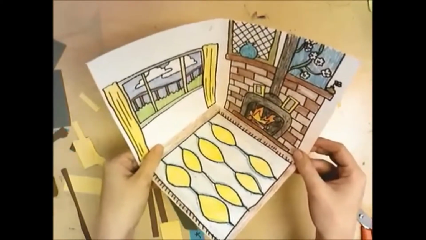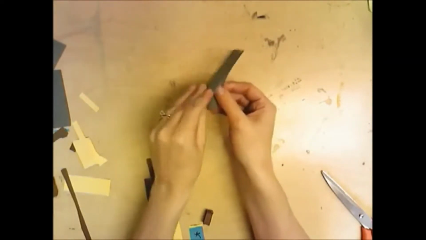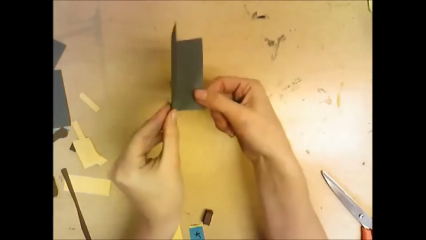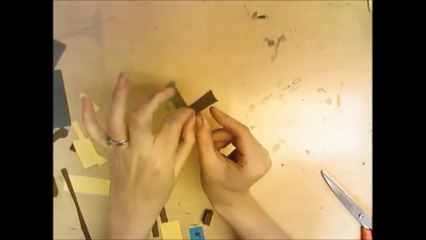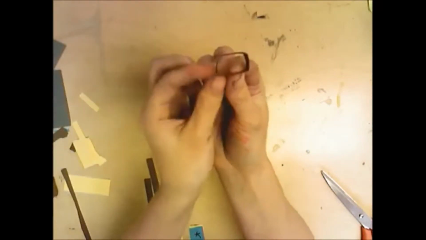So I'm just going to set this to the side, and I'm going to show you some techniques to make things three-dimensional. Alright, so this is going to be my couch. You can tell all I did was fold it, and I have a back side to my couch and the seat of my couch, so I just need to make some legs for the couch. So what I've done is I've made this here. I've just made a little rectangle, so I'll show you how to do this.